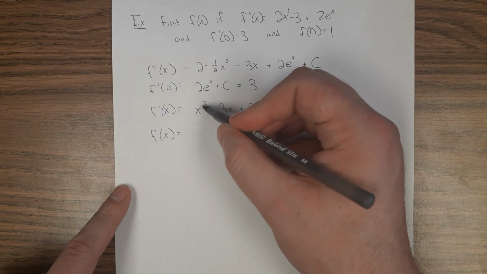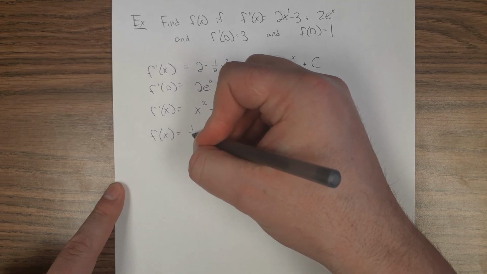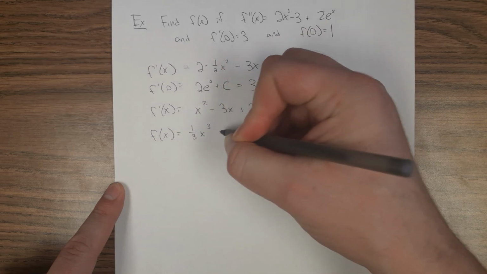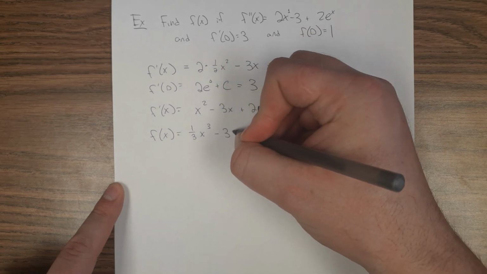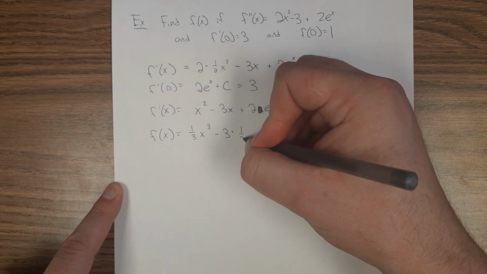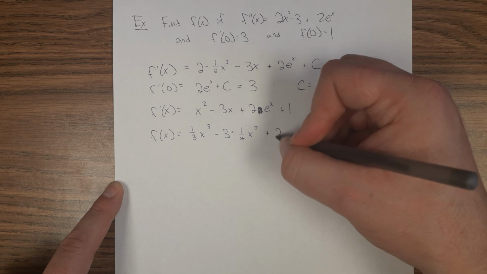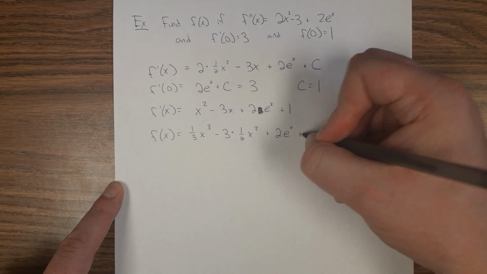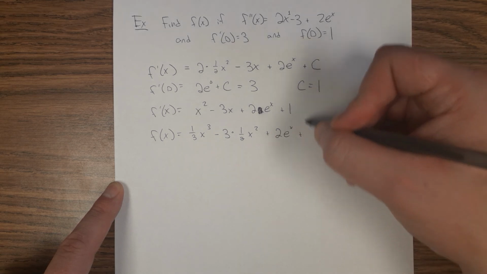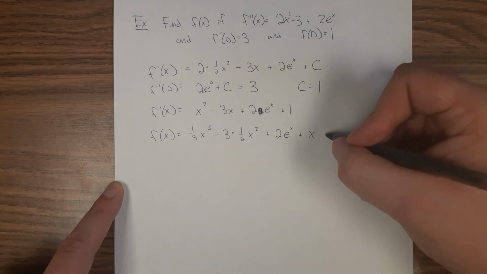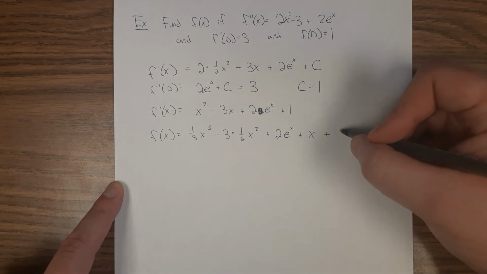So I'm doing the antiderivative of this, 1/3 x to the third minus 3 times 1/2 x to the 2 plus 2e to the x plus 1 times x plus another constant.